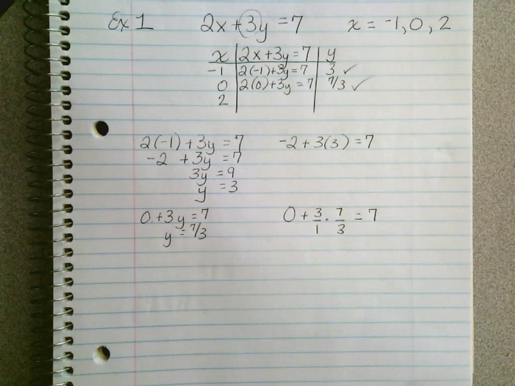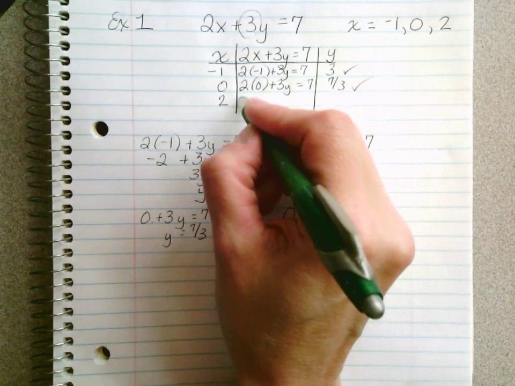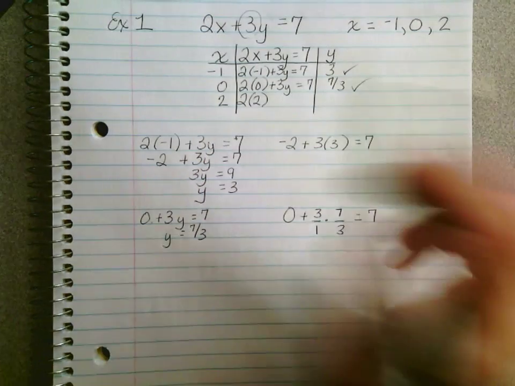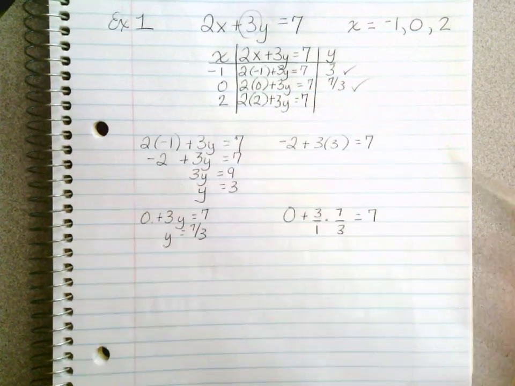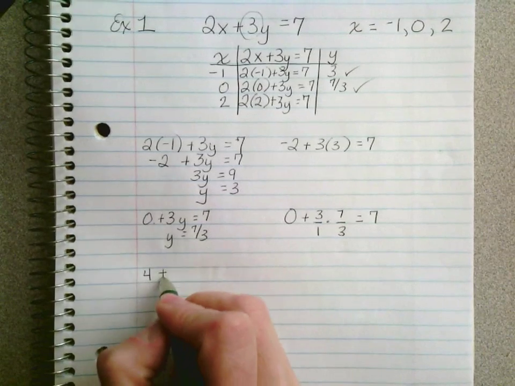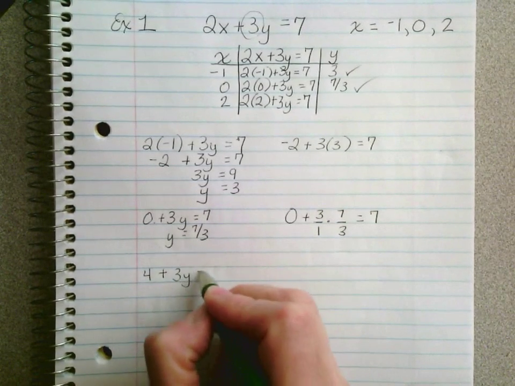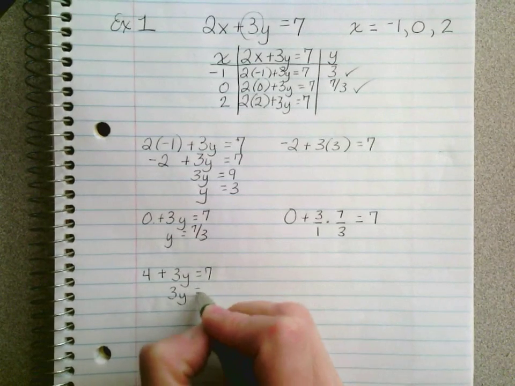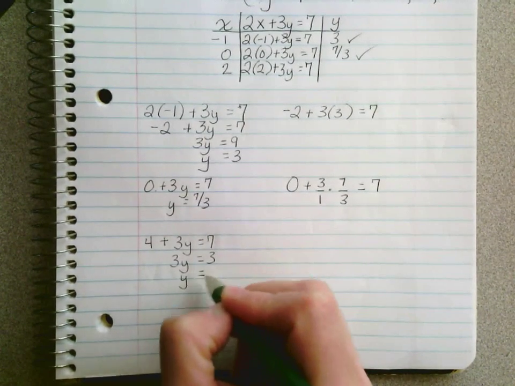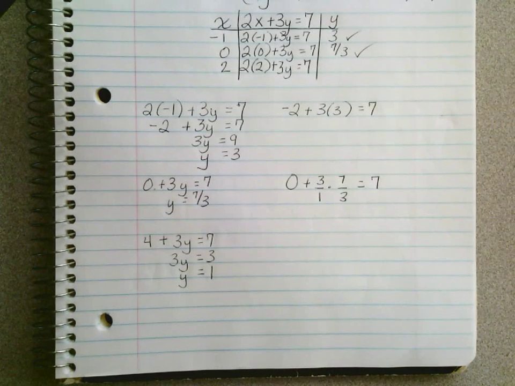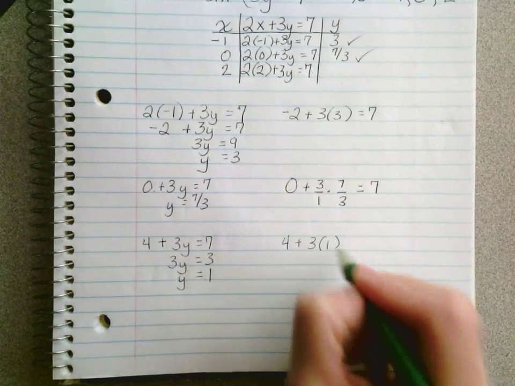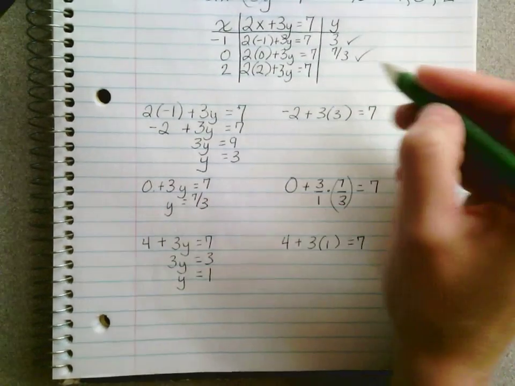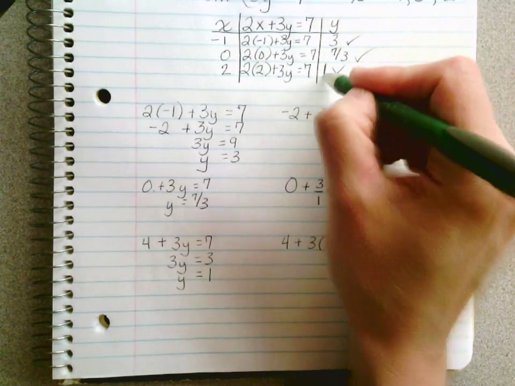The last one in this type of problem, they give us a 2. 2 times 2, plugging in that value for x, added to 3y is 7. So 4 plus 3y is 7. Subtract 4, divide by 3. To check it, 4 plus 3 times 1, does that equal 7? It sure does. Whoops, I forgot to fill it in.